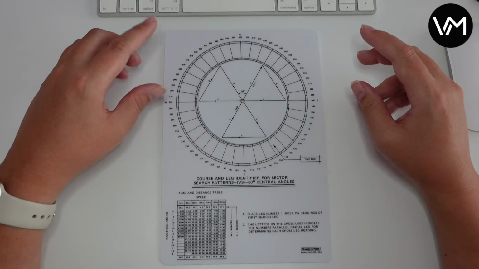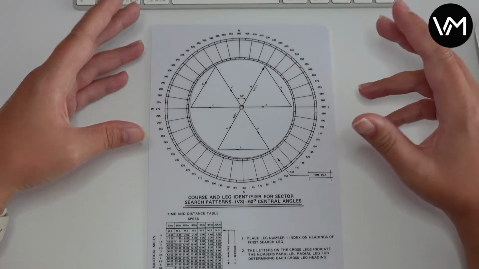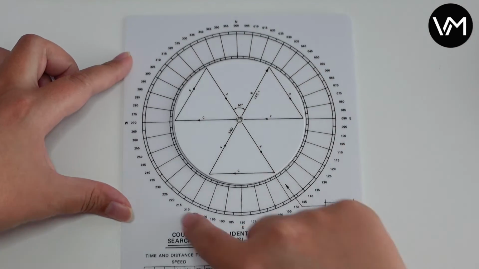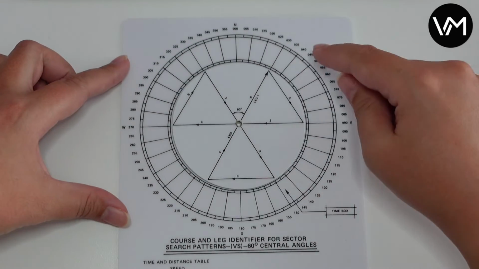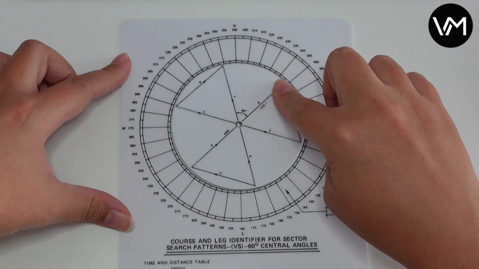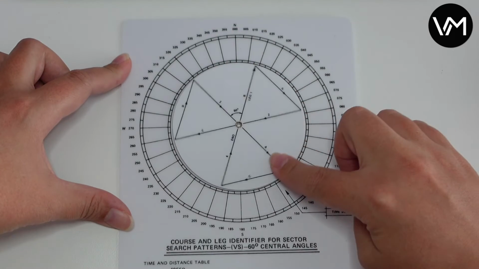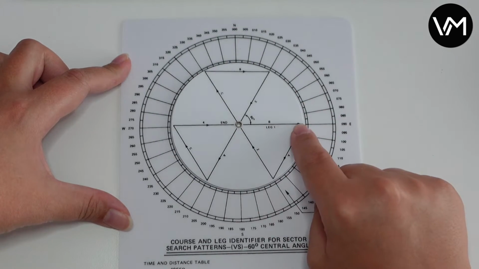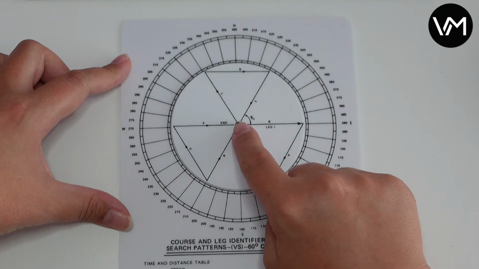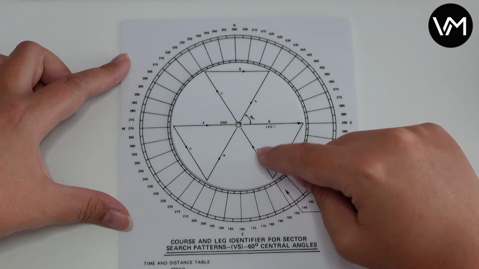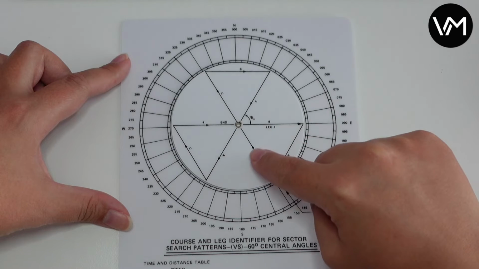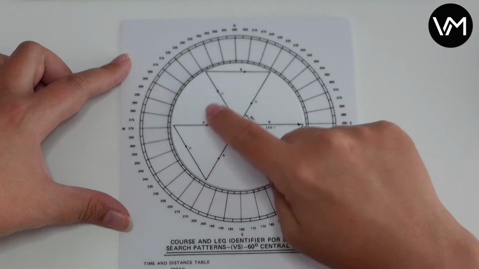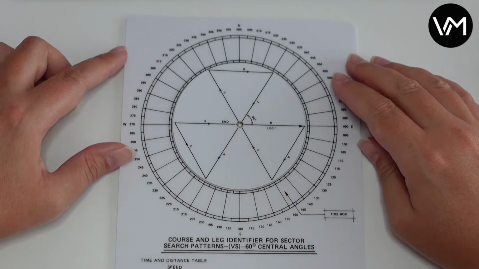So in this example, I'm going to be showing you the sector search. As you can see, you have your 360 degrees right around, starting with north at the top. And you have your sectors here, which you can rotate. What you have here is your first leg, and you have your last leg labeled here as well. You have your legs 1, 2, and 3, and these are the so-called cross legs.